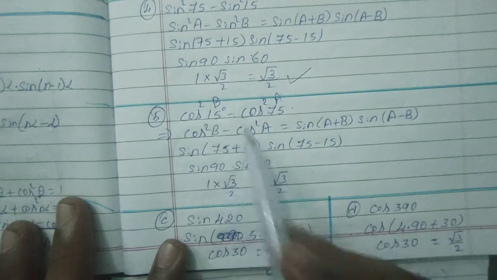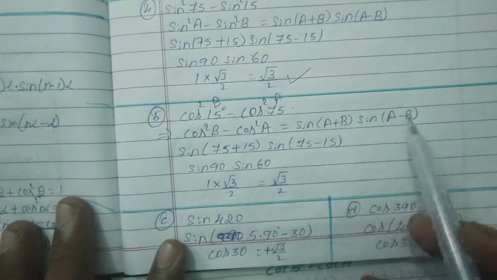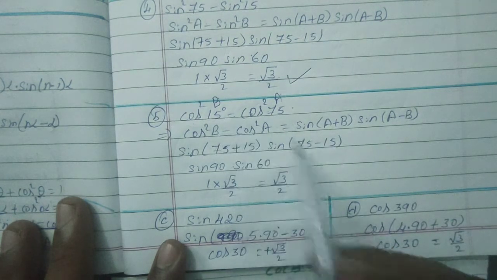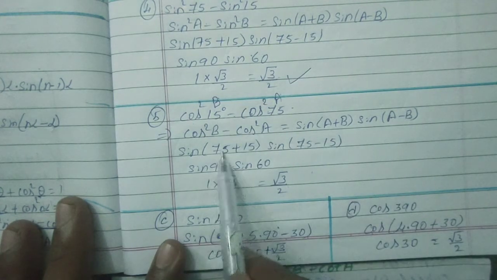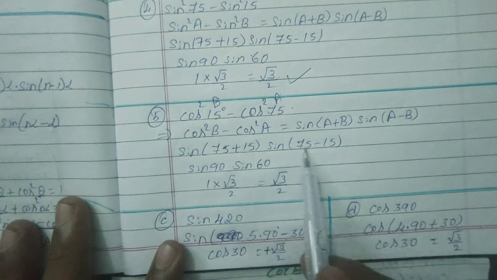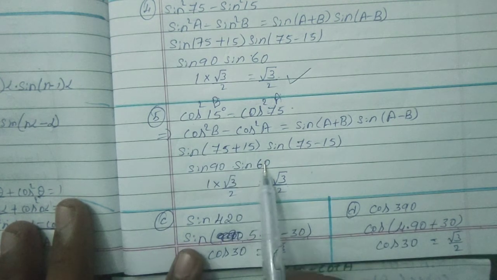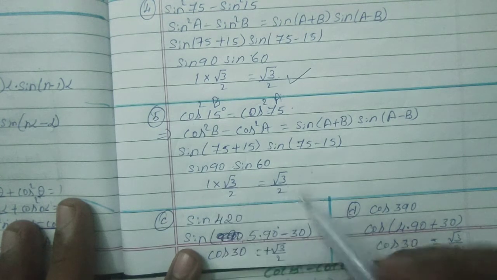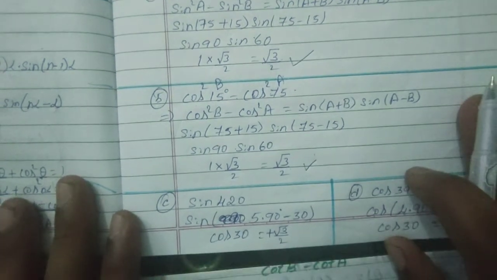A is 75, B is 15. 75 plus 15 is 90, 75 minus 15 is 60. Sin 90 value is 1, sin 60 is root 3 by 2. Product is root 3 by 2.